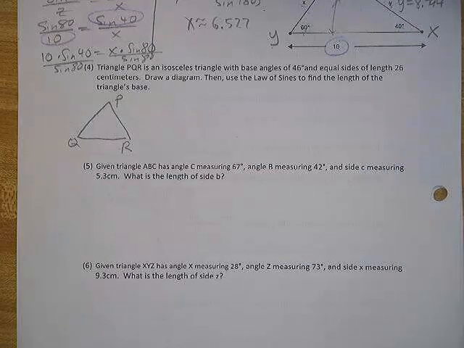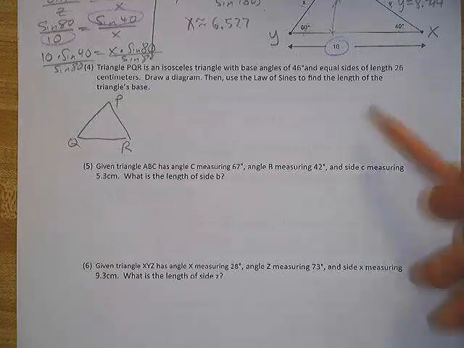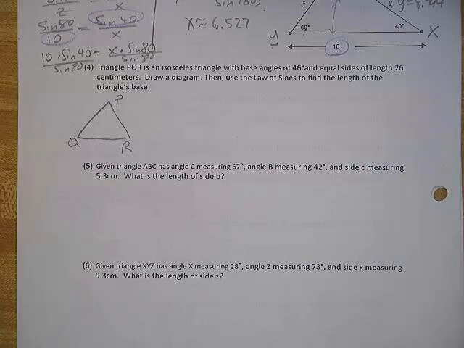Okay, so starting with problem number 4, I would suggest that for each of these problems that you draw a picture and put the information in where it belongs. Establish where you have that angle side opposite pair. That would be the first ratio in the proportion, and then from there try to figure out what they're asking you to find. Set your final ratio for the proportion.